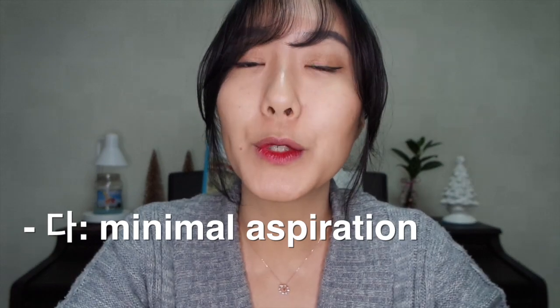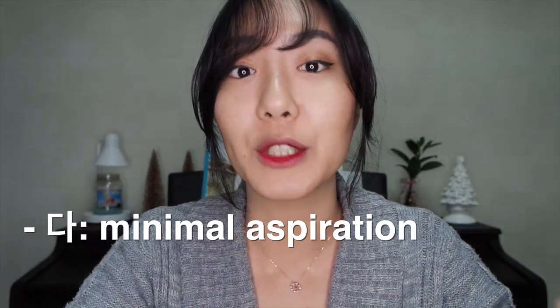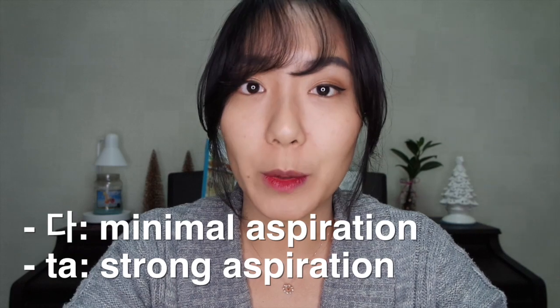Now let's compare ta to the English T. The similar feature between these two is that both of them are unvoiced consonants. When you say the Korean ta and the English ta, there is no initial vibration in the vocal cord. However, the big difference between the Korean ta and the English ta is the level of aspiration. You can put your hand or a tissue or something in front of your mouth and compare the levels of aspiration. When you say the Korean ta, there's little to no aspiration, whereas when you say the English ta, you're going to feel a strong burst of air.